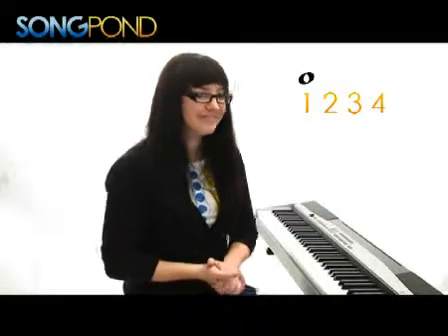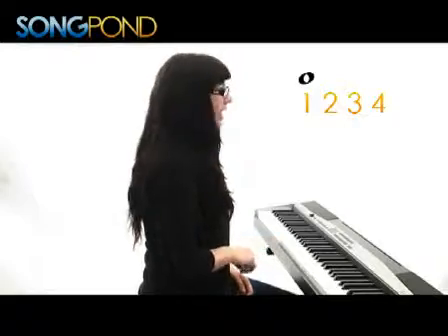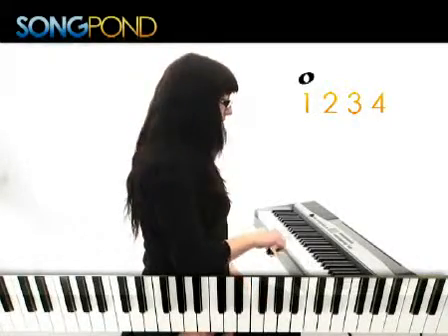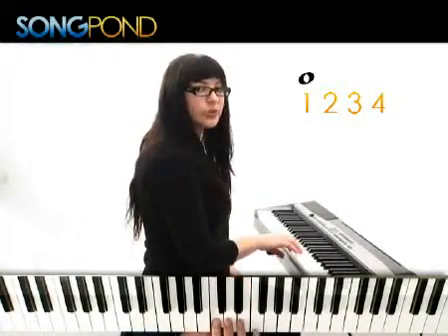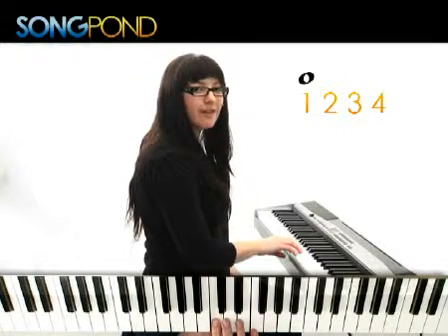Let's play another note on the keyboard, and we're going to play all the whole notes in a bar. So we're counting to 4, and we're going to play 1 whole note. 1, 2, 3, 4.